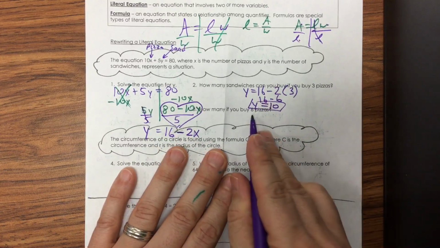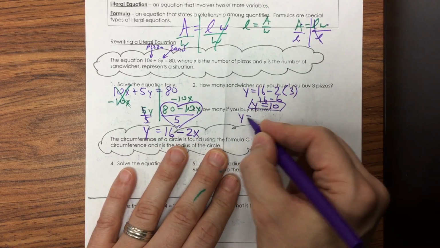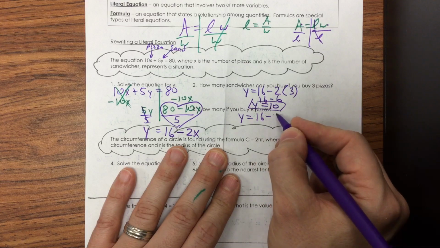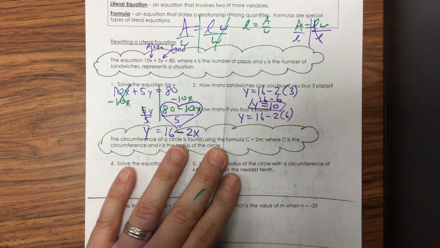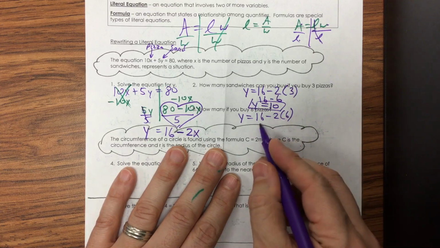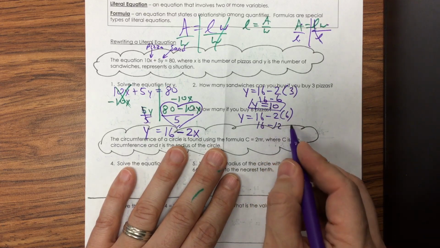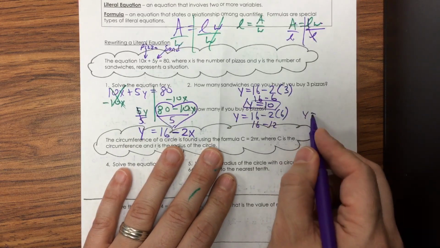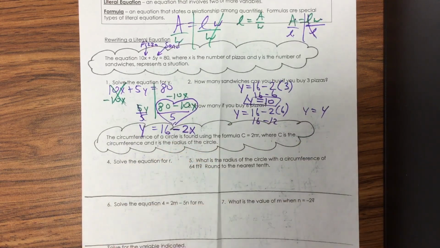How many if you buy 6 pizzas? The exact same process, but this time it's 2 times 6. So that's 12, and 16 minus 12 is going to be 4. So that's how you do that.